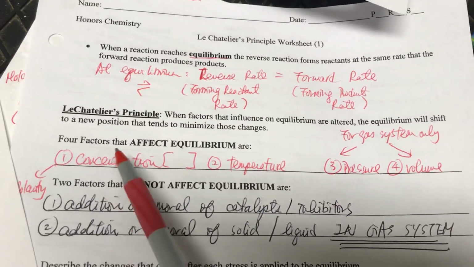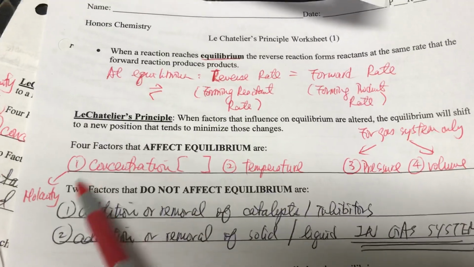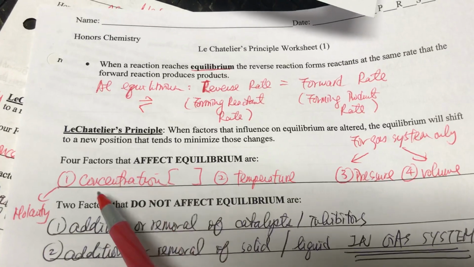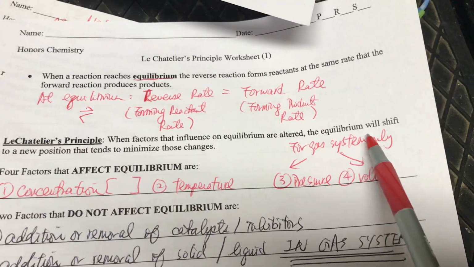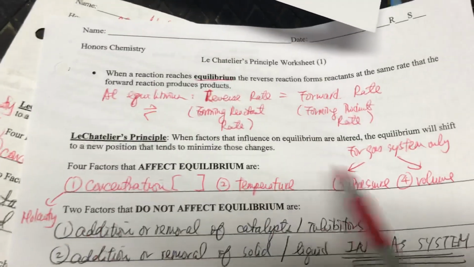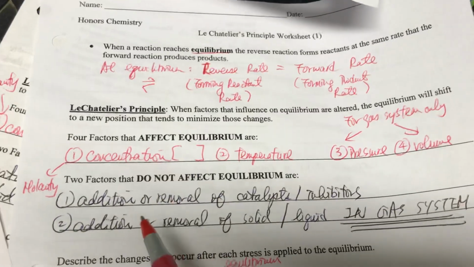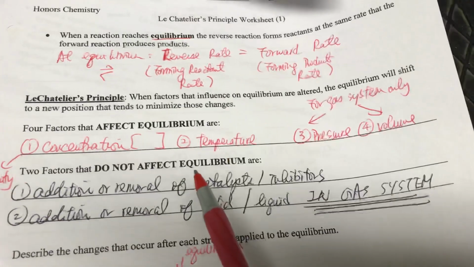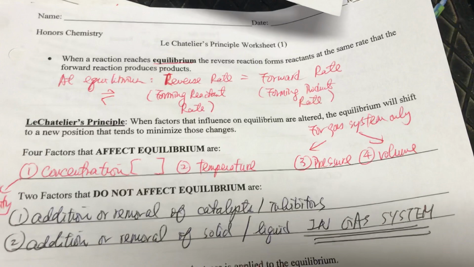Now, four factors will affect my equilibrium, or my weight. They are concentration and temperature, which we will talk about in worksheet 1, and pressure and volume, which are for gas systems only. That will be the other worksheet. Any changes to these four things will affect the equilibrium. Now, there are two other things that, no matter how you change them, will not affect the equilibrium. That means I will stay in the same position.